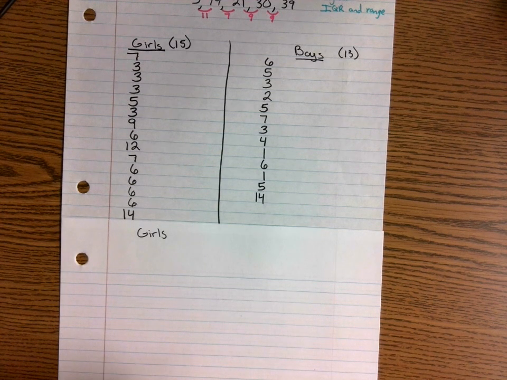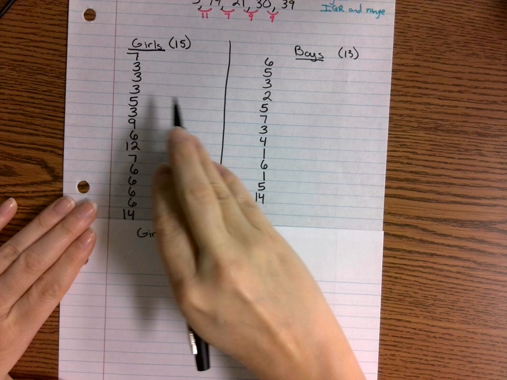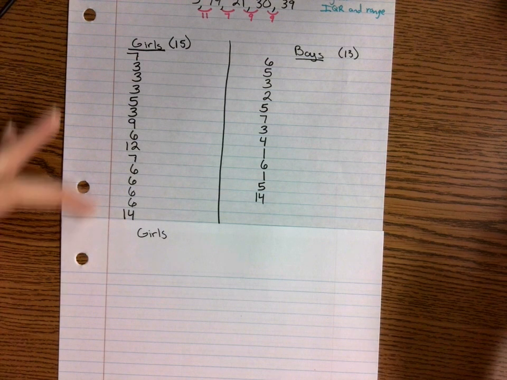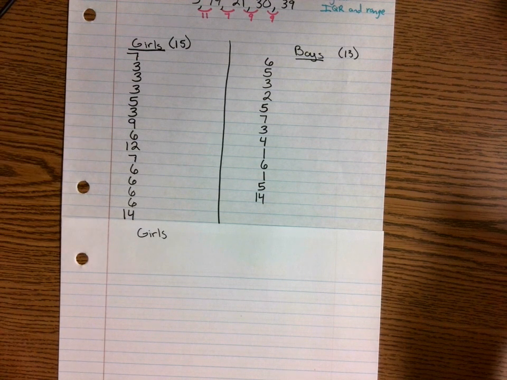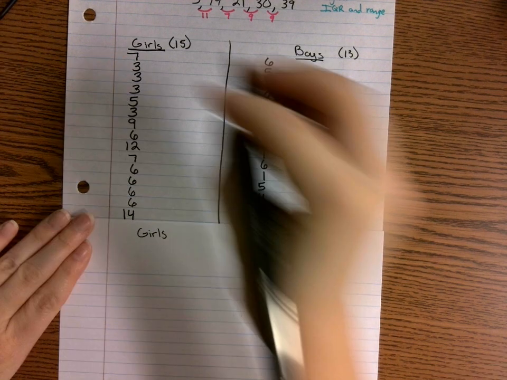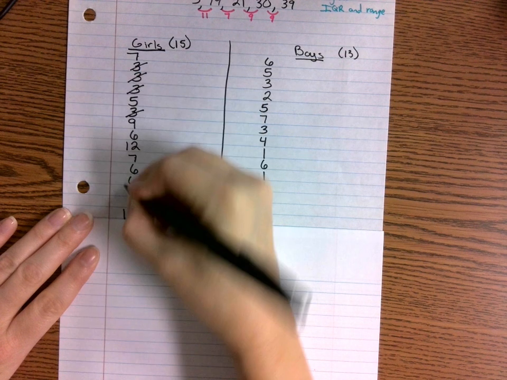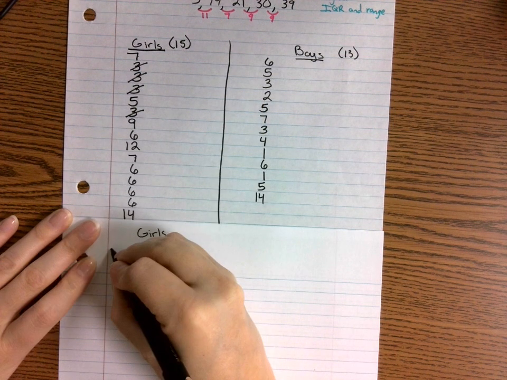All right, so let's go ahead and put these in order from least to greatest. Who can tell me which value up here is my smallest value? Divya? 3. And we have a whole lot of them, right? We've got 1, 2, 3, 4 3s. So I'm going to go ahead and write 4 3s. 1, 2, 3, 4.